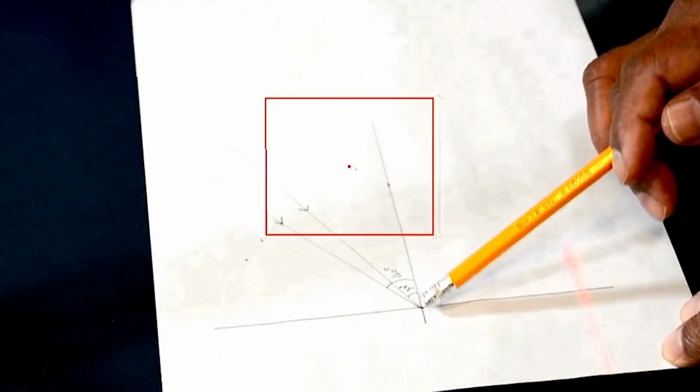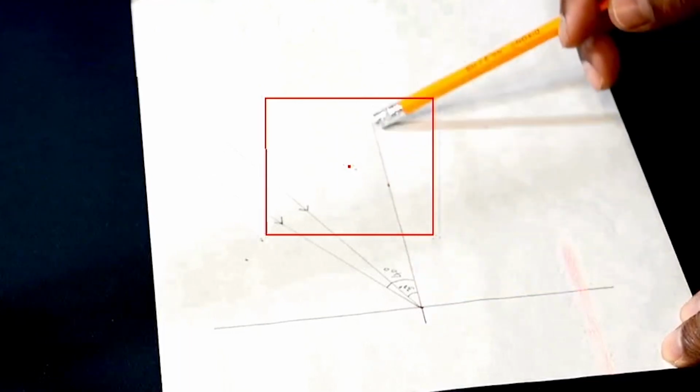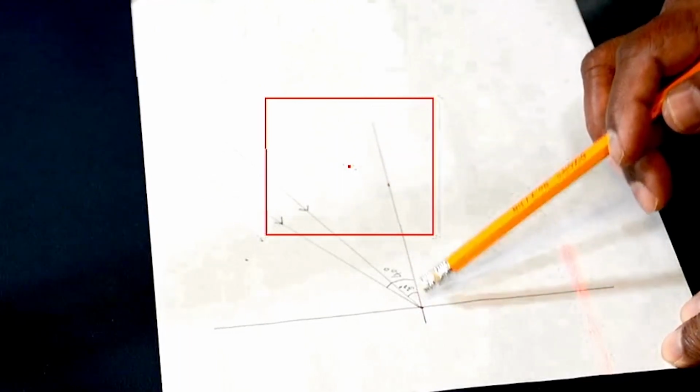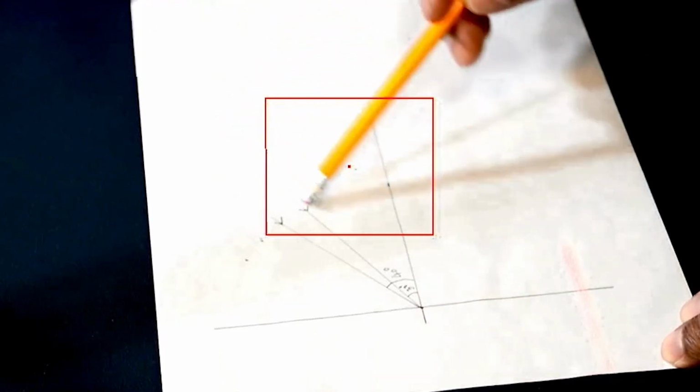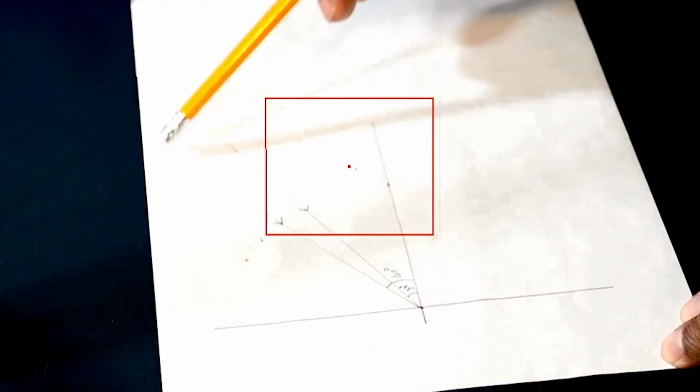So first I marked a point on the line and placed the protractor, and I've drawn a line at exactly 90 degrees. That is called the normal, or the perpendicular, of course. And then I drew two lines, one at 30 degrees and the other at 40 degrees, as you can see, and these are going to represent the incident rays.